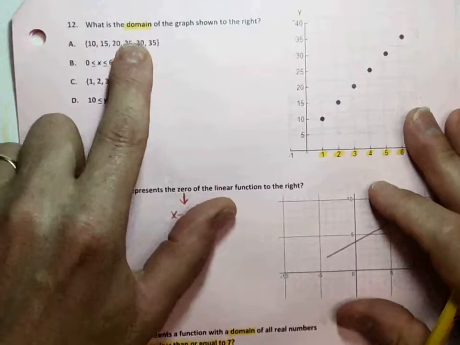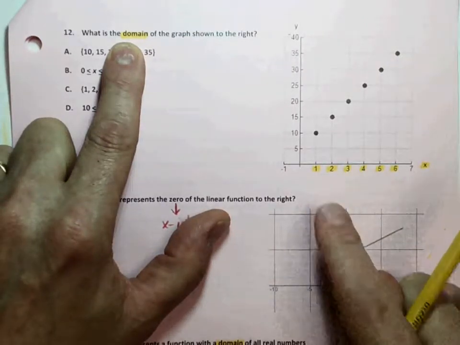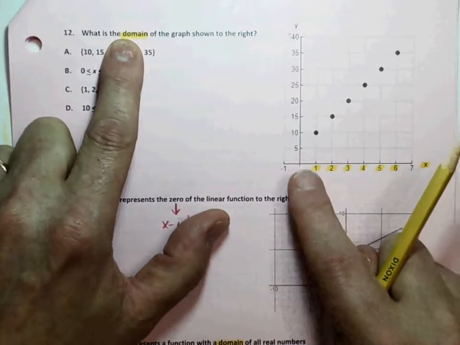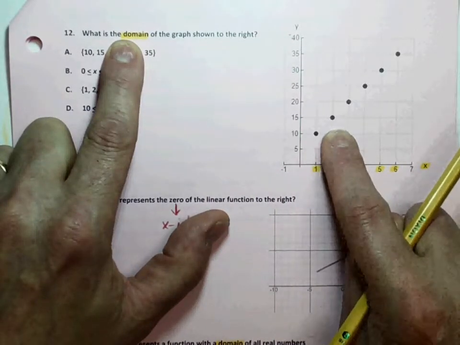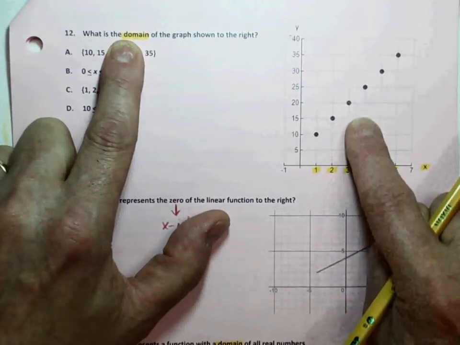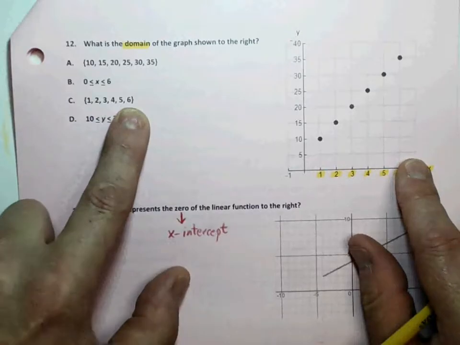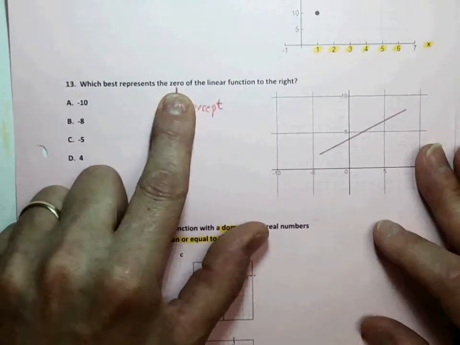Next one, domain. I have 1, 2, 3, 4, 5. This is discrete, so I should have 5 members of my domain. Domain is x. So what's the x? I have one x value here. I have another here. I have another here. Another here. 1, 2, 3, 4, 5, 6. Listed out is C.